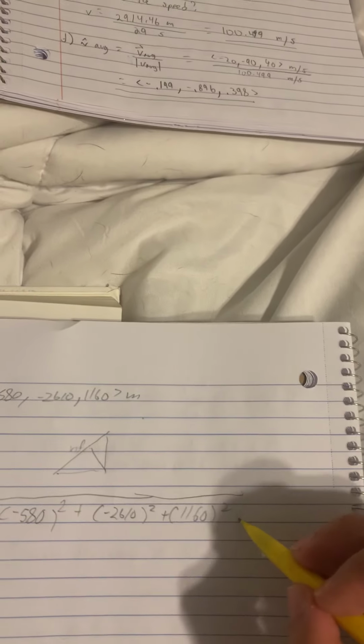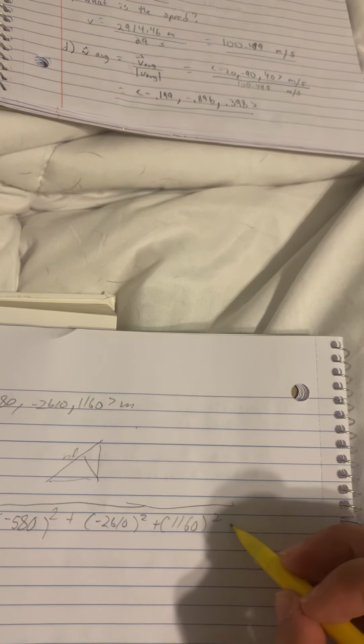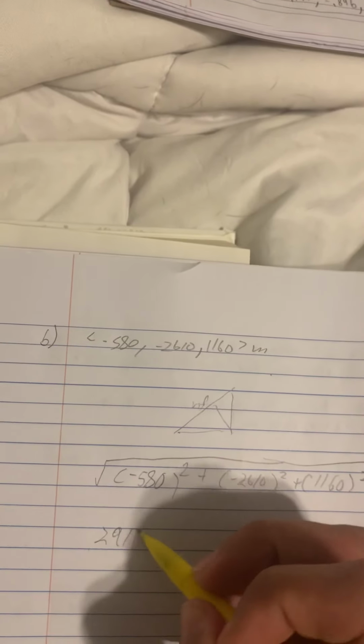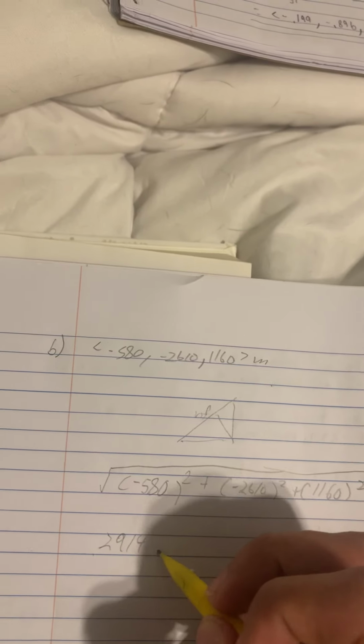This will give you the distance. This is meters. And after plugging that into the calculator, you get 2914.46 meters. That is how far the spacecraft traveled.